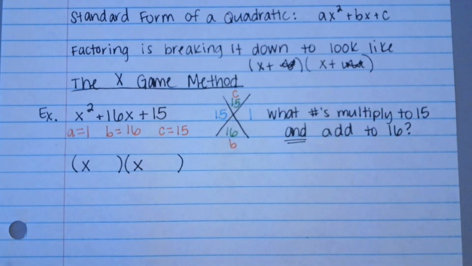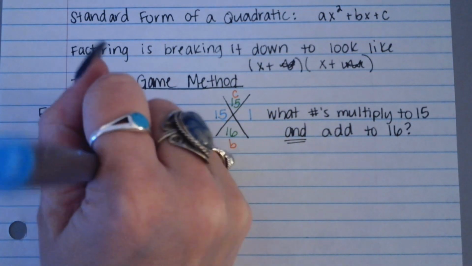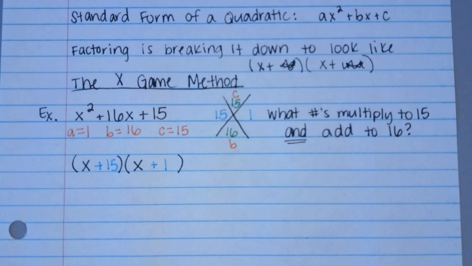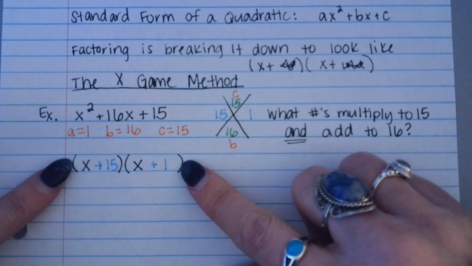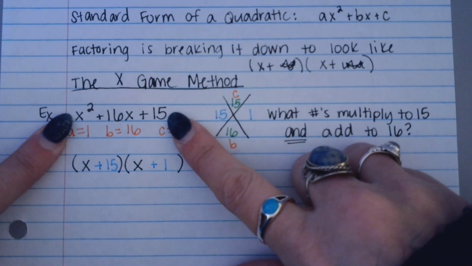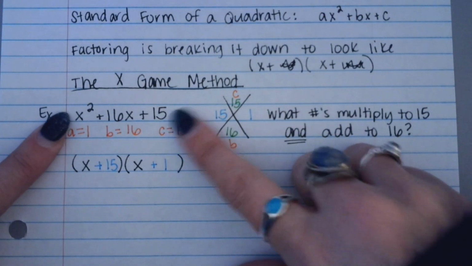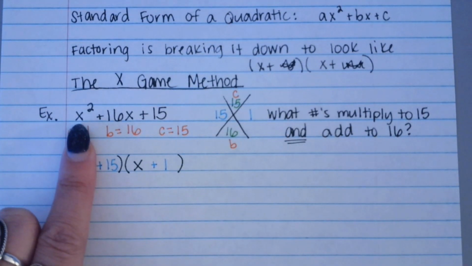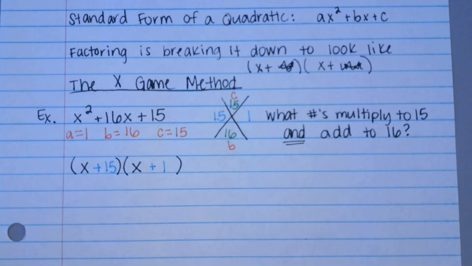And both of them are positive, so to fill this out, factoring gives me x plus 15 times x plus 1. If I FOIL this, it will give me the polynomial that I started with. This is factoring. Okay, we're just going backwards, but specifically when our first term is just x squared. Let's try another one.